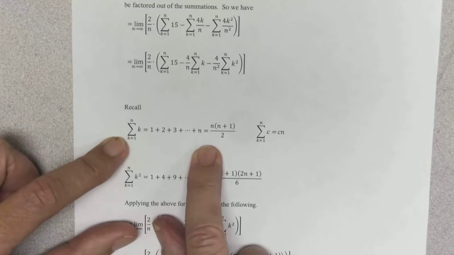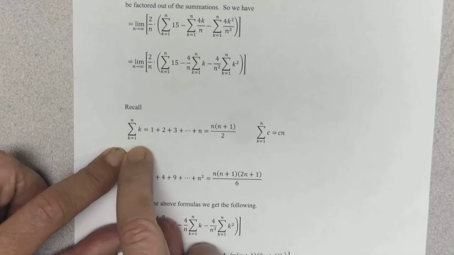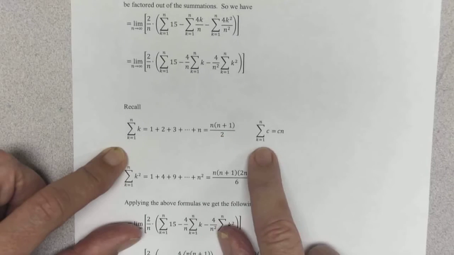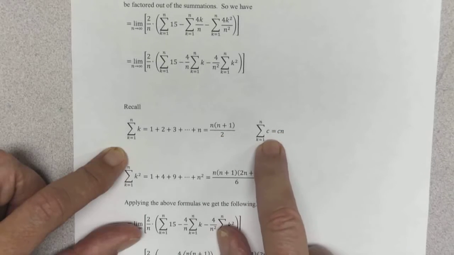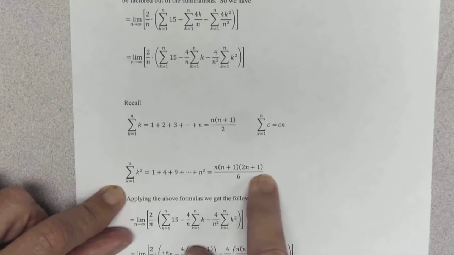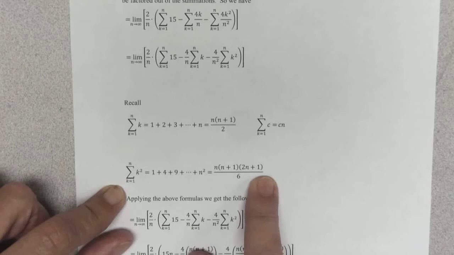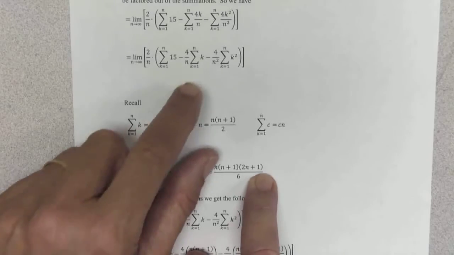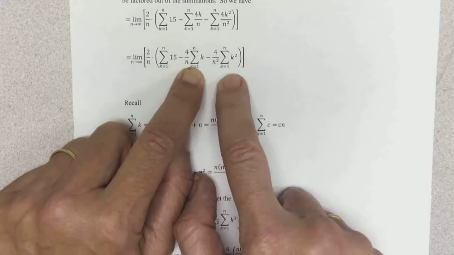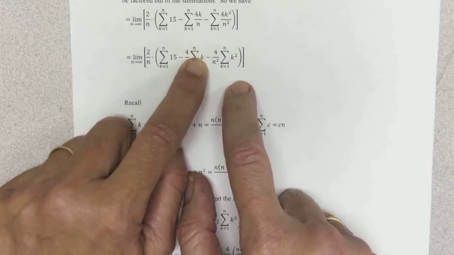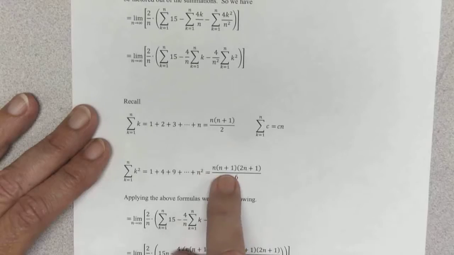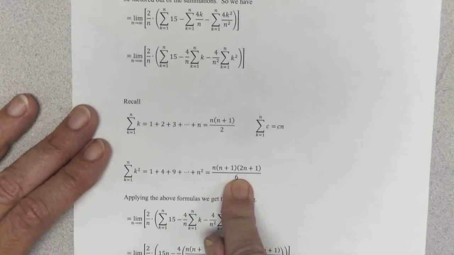Now we're going to use our formulas. We had a formula for k. K equal 1 to n was given by that formula. The formula for a constant, k equal 1 to n, was c times n. And k equal 1 to n of k squared was given by that formula. So we're just going to use each one of those formulas, really replacing the whole summation k equal 1 to n, and k equal 1 to n of k, and k equal 1 to n of k squared. We're just going to replace those by their formulas.